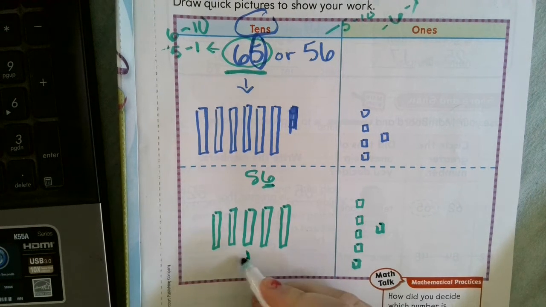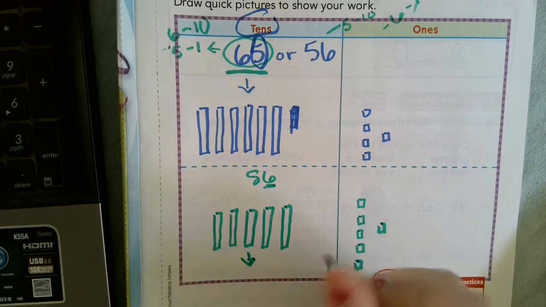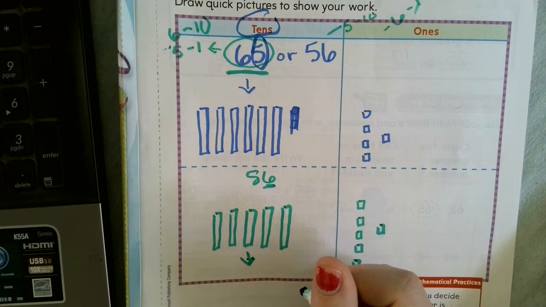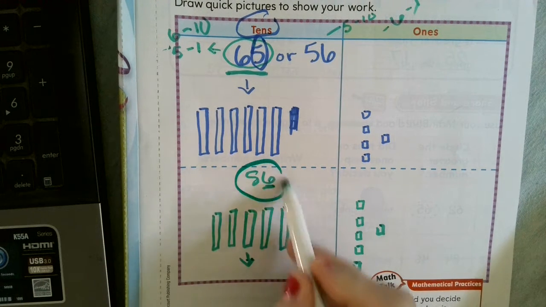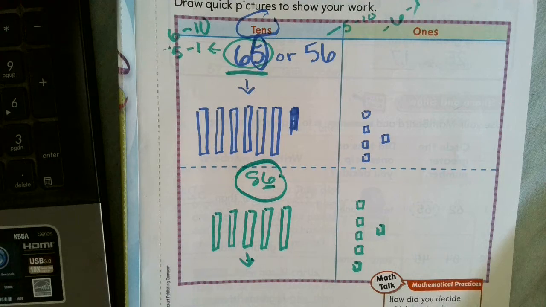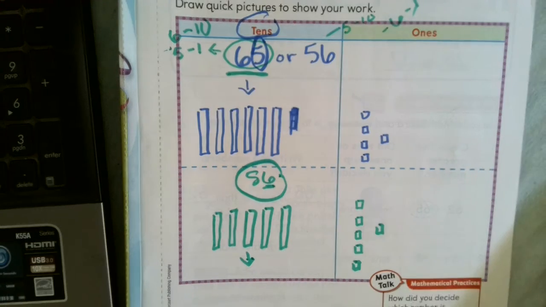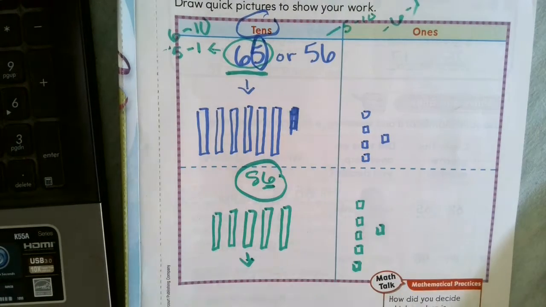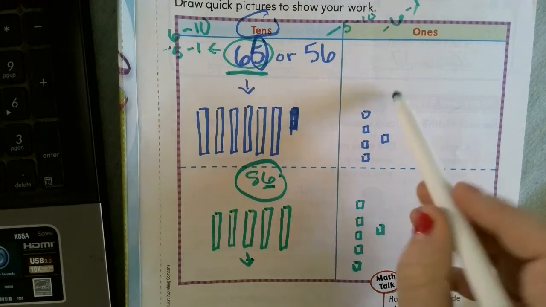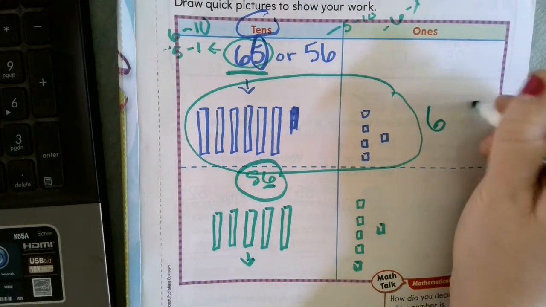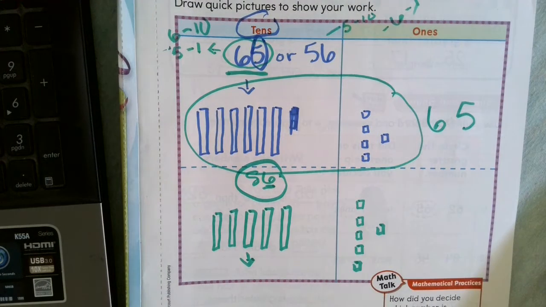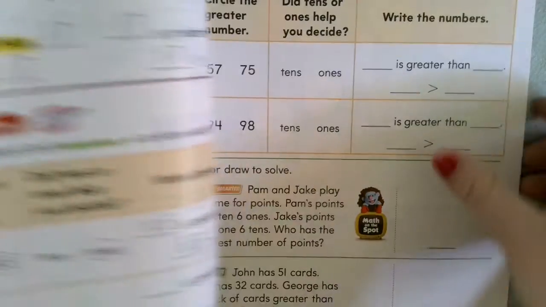So I know this is equal to 5 tens, and this is equal to 6 ones, which will give me 56. So which number is greater? Which one has more? That's right, this one has more, so the greater number is 65. All right, we're going to move on to the next page.